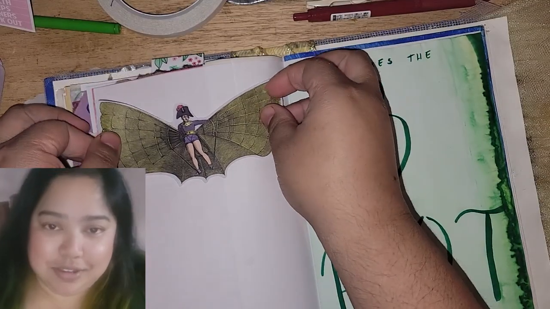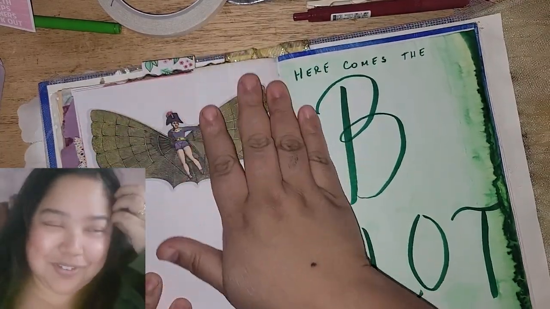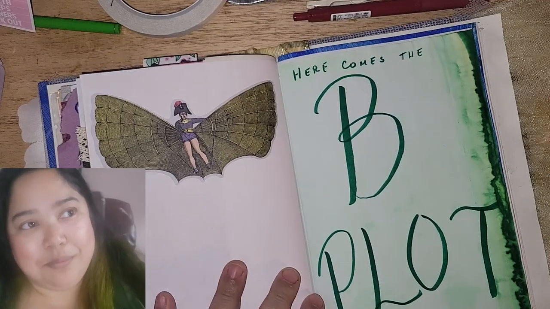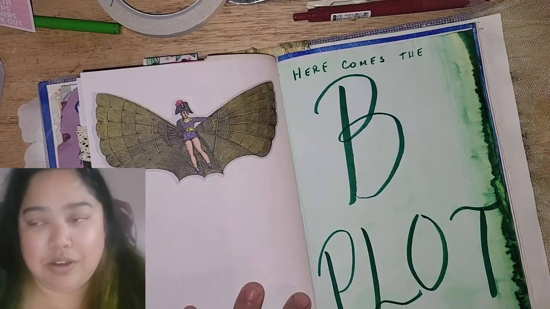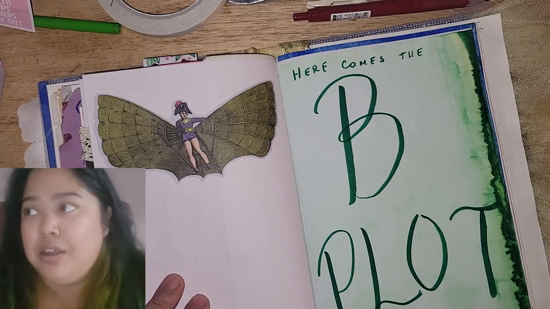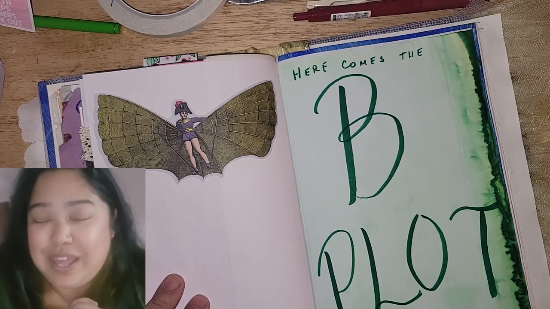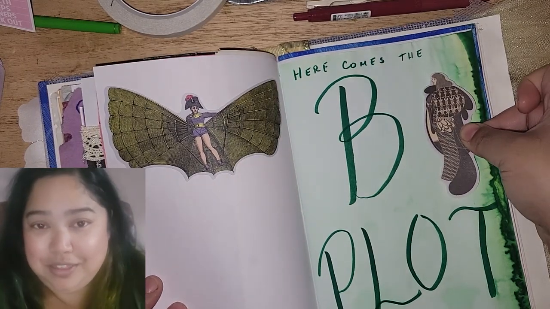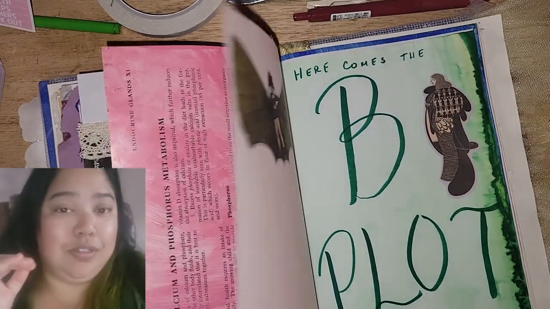So we've gotten basically almost to the end of the book, and we have only barely discussed the B plot. Now, there should be B plots, maybe even C plots in your book, maybe even D, E, F plots. But if you really stick to it, the A plot and the B plot should very closely be integrated into your main character.